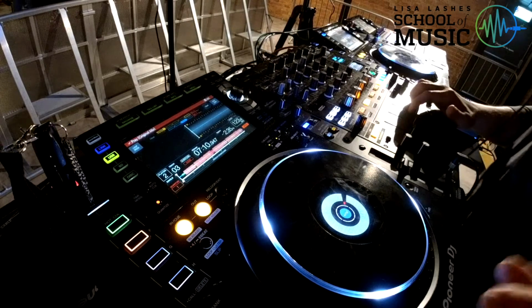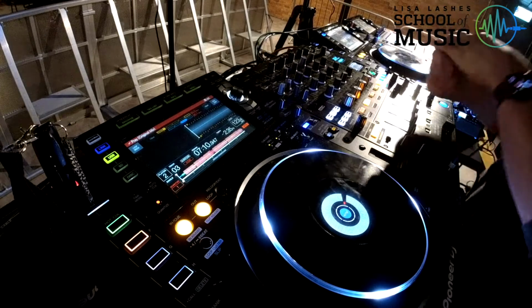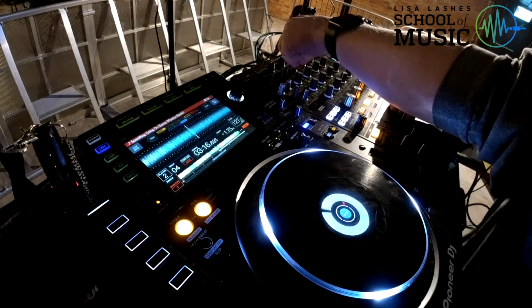Another thing with looping is a really dramatic effect, which a lot of DJs use, and this works really well with the crowd as well.